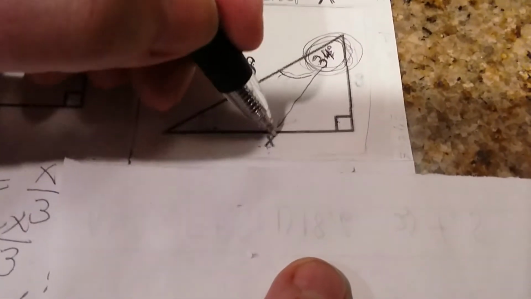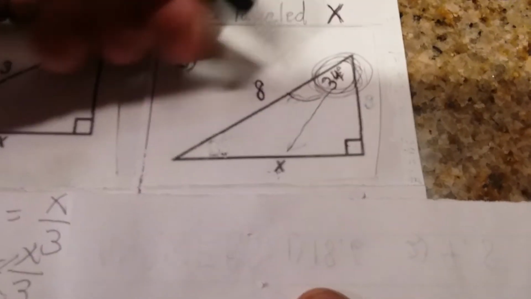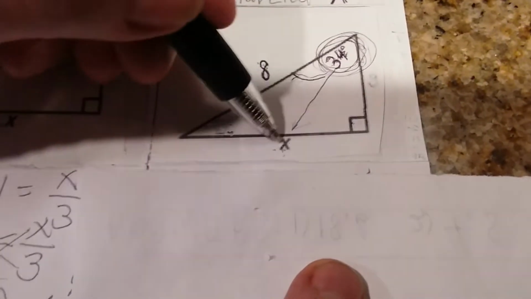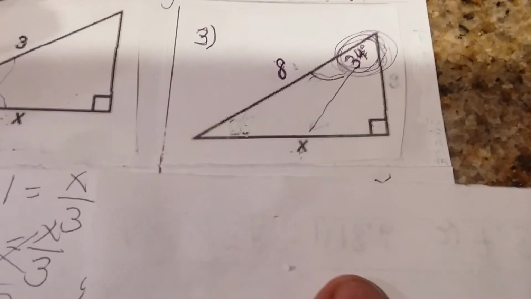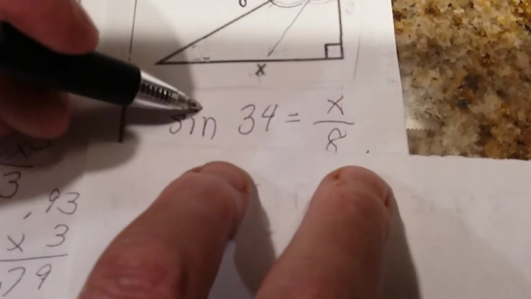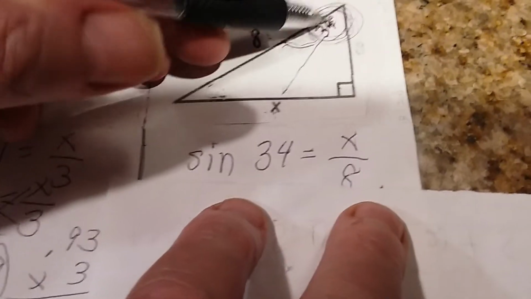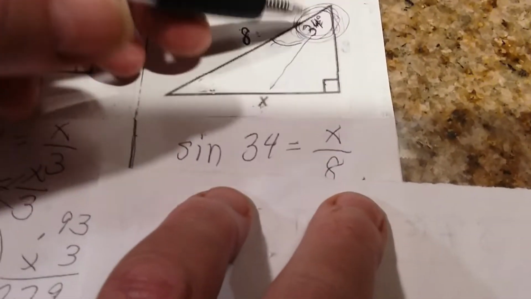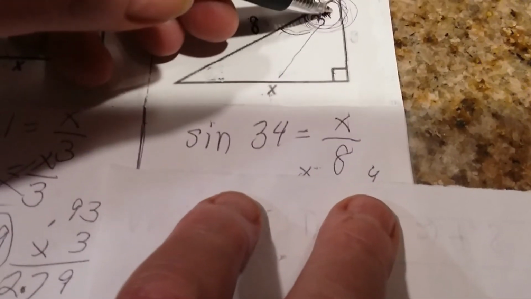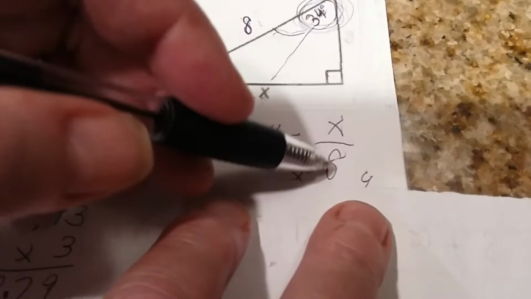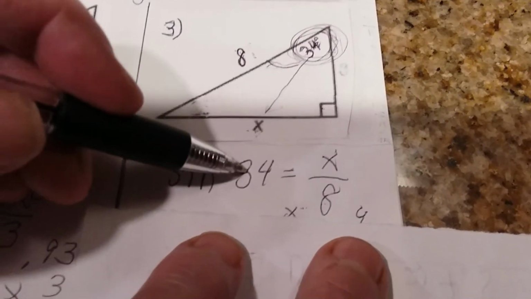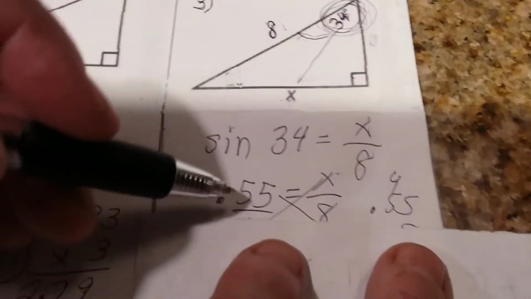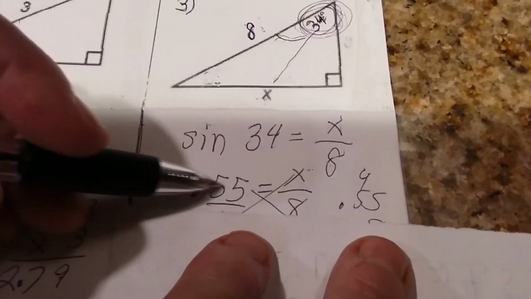So since we have opposite and hypotenuse, you say to yourself, which trig function uses an opposite and a hypotenuse? Okay, and that would be sine. So to set it up, you go sine of the angle, 34. Remember, we're using this angle, not this one. And then just follow it. Opposite over hypotenuse would be x over 8. Okay, and then you use something online to get sine of 34. That'll give you 0.55 using just the first two numbers.